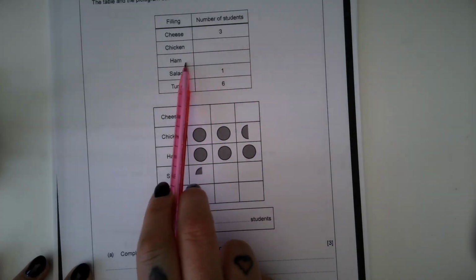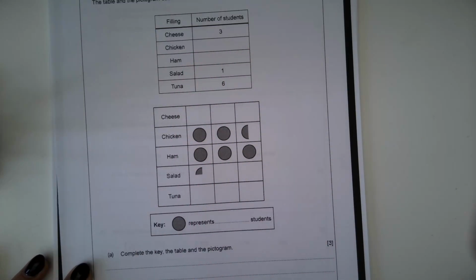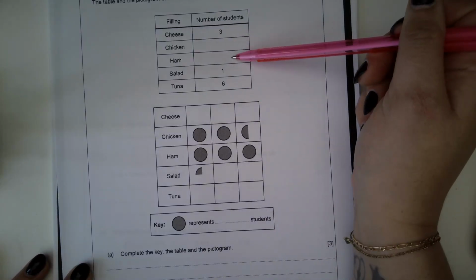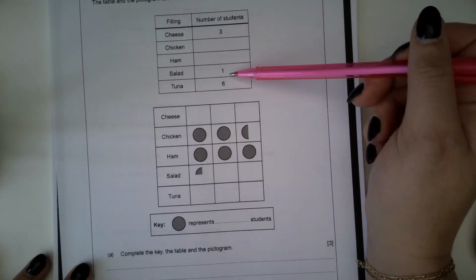Okay, so let's see what we have here. We need to know what the key represents to be able to fill out this pictogram to start off with. And then we can also read chicken and ham from the pictogram to fill out the table. So I don't have any information for chicken. I don't have any information for ham. No information for cheese here that will help me.